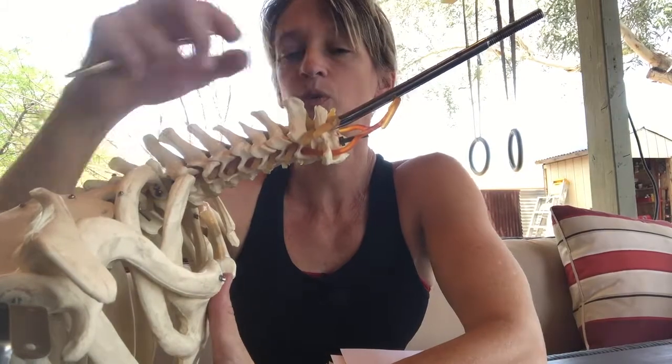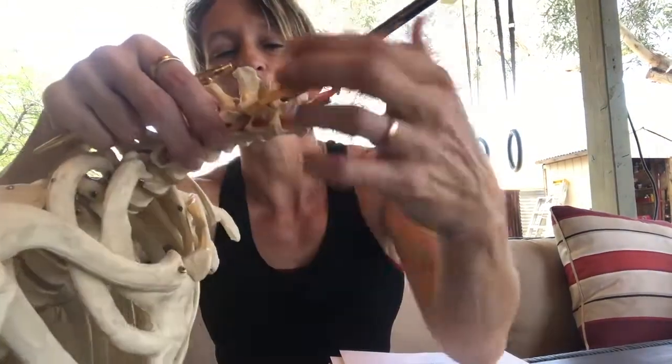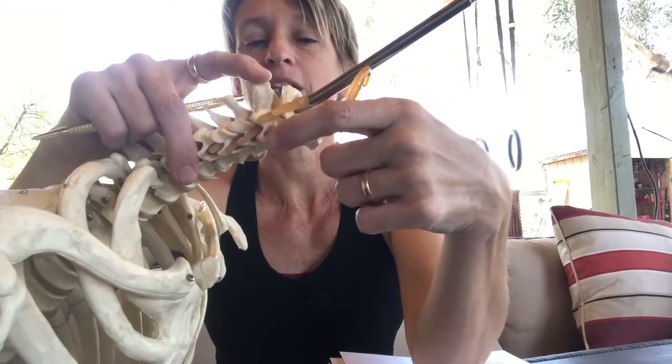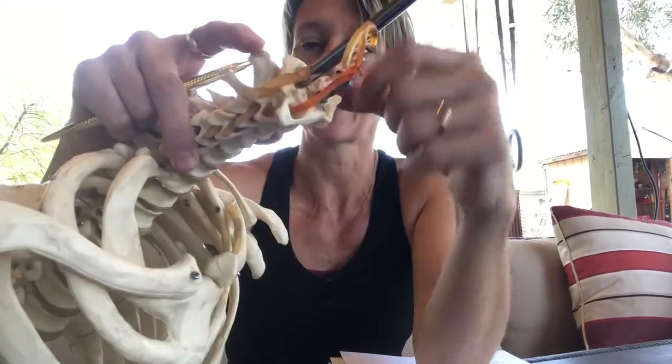Okay, let's talk about C1 and C2. C1 has a special name, and it is the axis, A-X-I-S. Sorry, I said it wrong. It's the atlas, A-T-L-A-S. Sorry, I have a foggy brain from allergies. Okay, so this is the atlas.